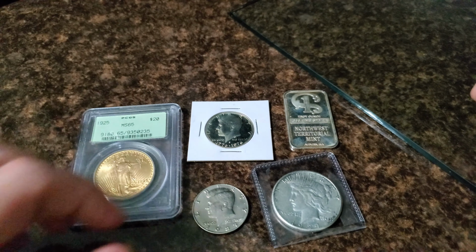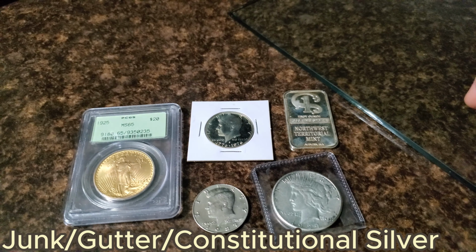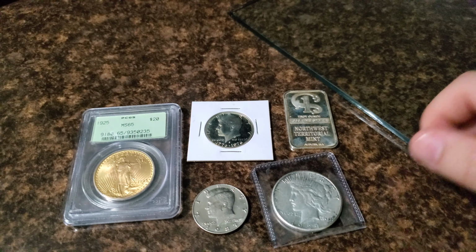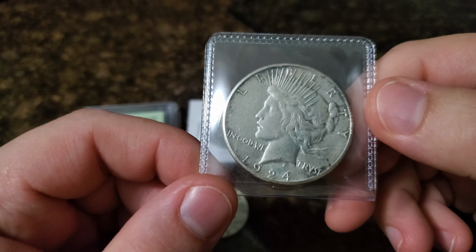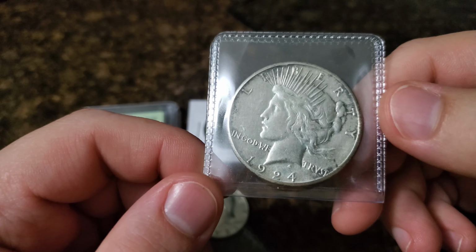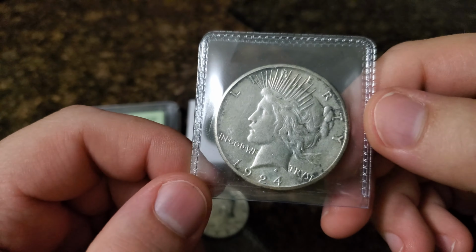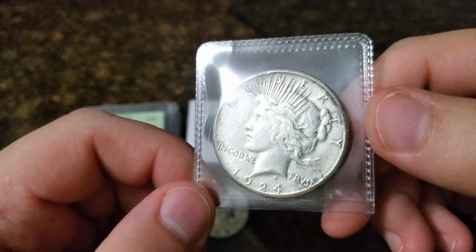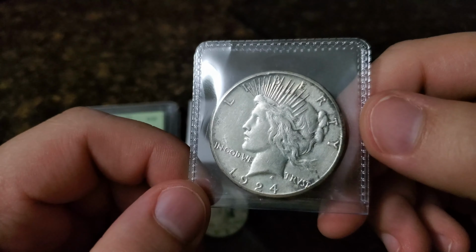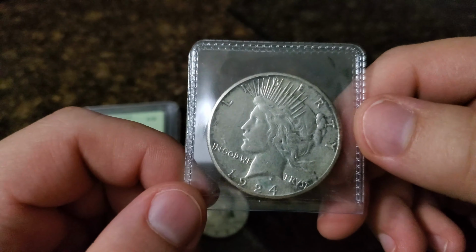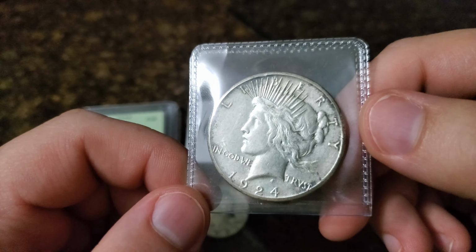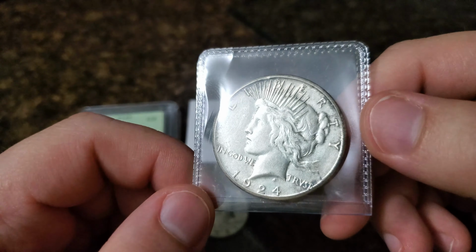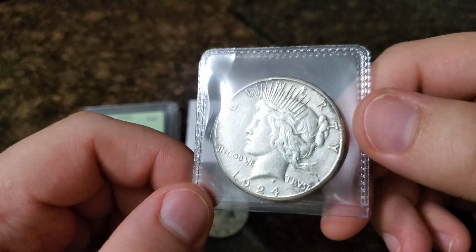The next term is junk, gutter, or constitutional silver. Junk silver usually refers to pre-1964 90% silver that was issued by the US government. Now there are some exceptions. Kennedy half dollars from 1965 to 1970 were 40% silver, and that is also considered junk, gutter, or constitutional silver.